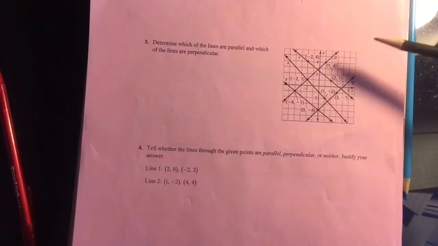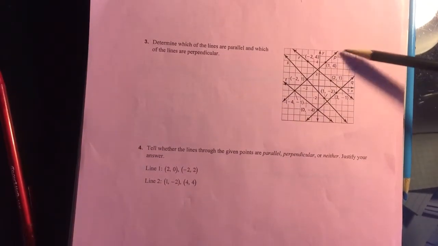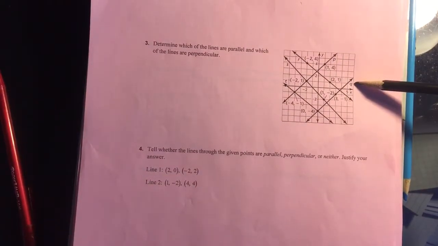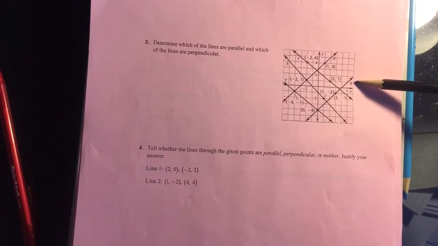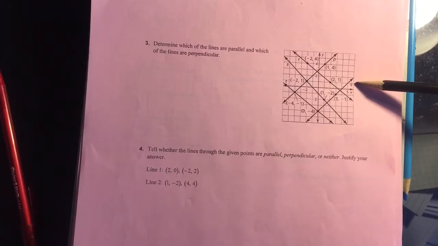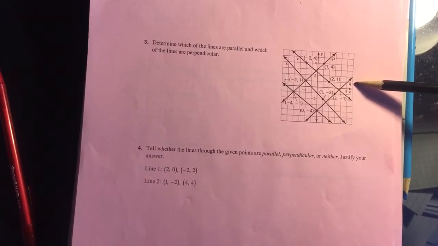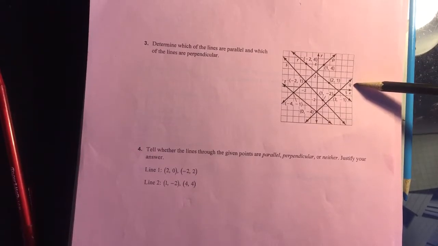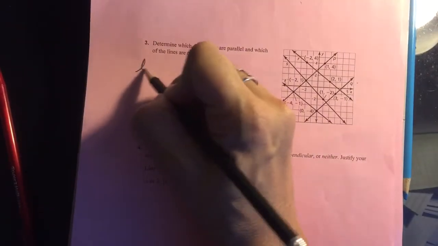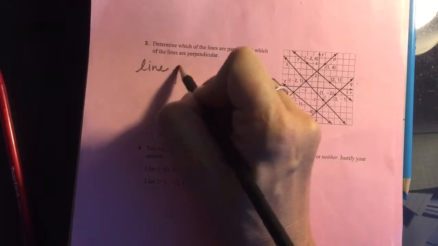It seems to me that P and Q are probably parallel lines. If that were the case, then we should be able to count or calculate slopes and find out that their slopes are the same. What I'm going to have you guys do is take a look at line P.